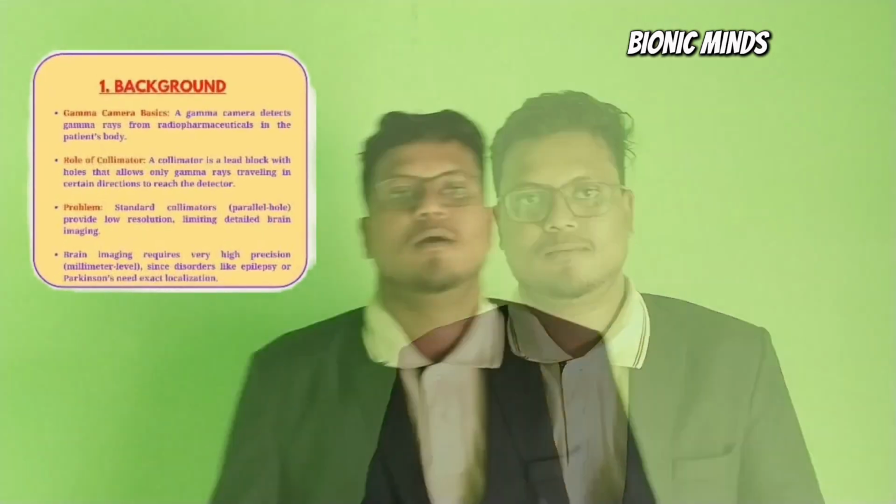Welcome to this case study presentation on innovations in collimator designs for high resolution brain images in nuclear medicine. Have you ever wondered how doctors get such clear images of our brain using nuclear scans like SPECT? Well, the answer lies in small but powerful devices called collimators. So let's begin with the background.